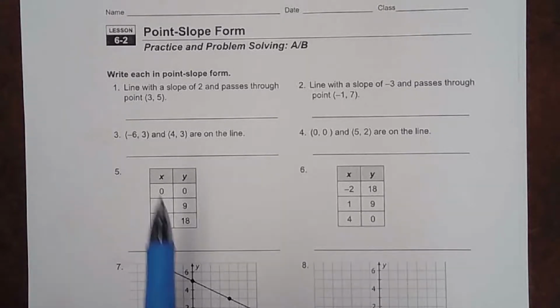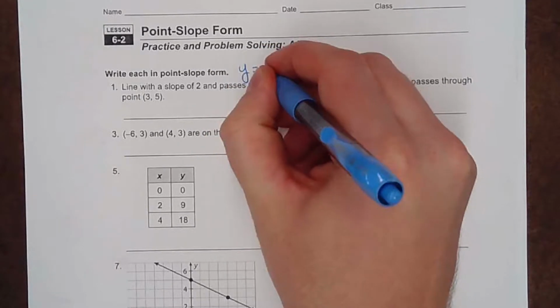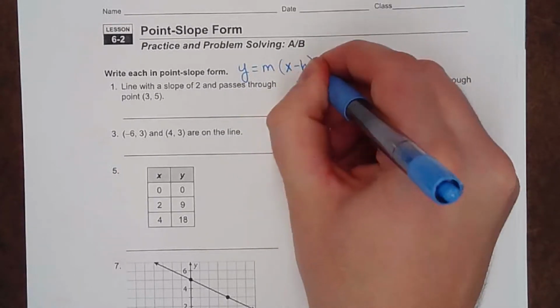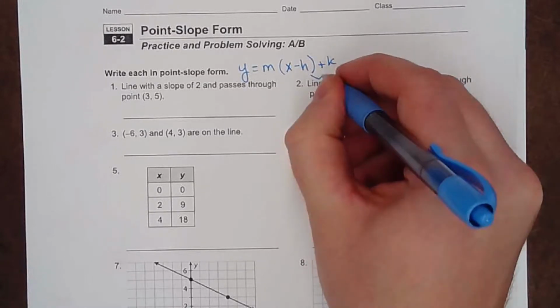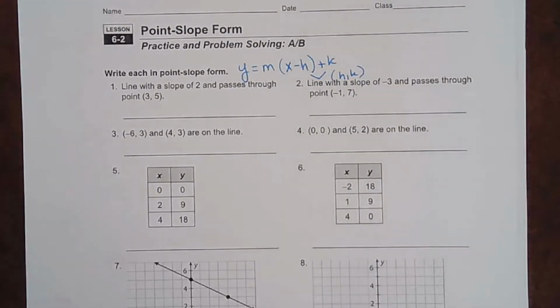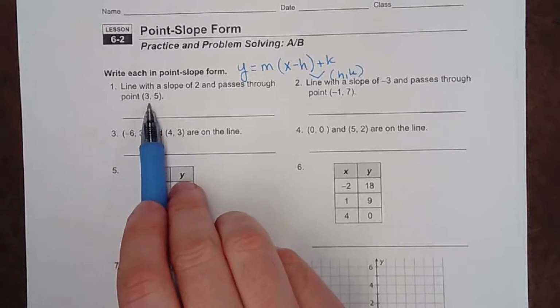Looking at the first one, write each in point slope form. Well, a quick reminder that point slope form is y equals m on the outside, and then x minus h plus k, where h and k are one of the points that we want in our equation of the line. So they give you a slope of 2, and they say it passes through (3, 5). Well, that's not too bad.